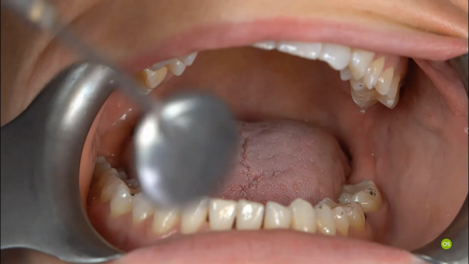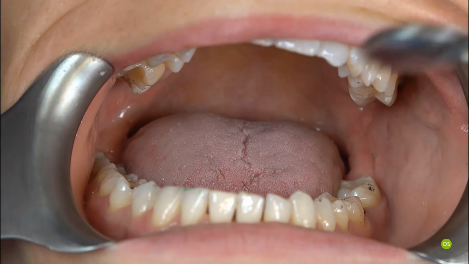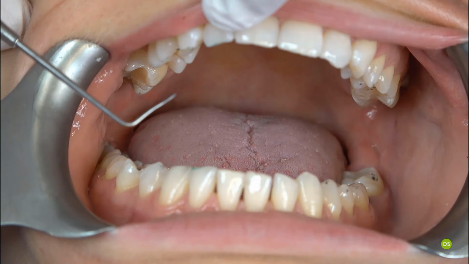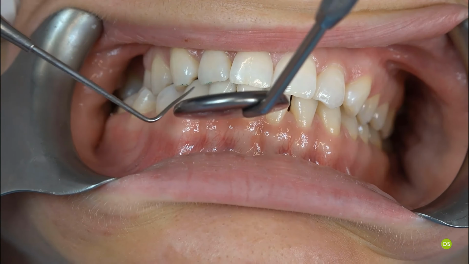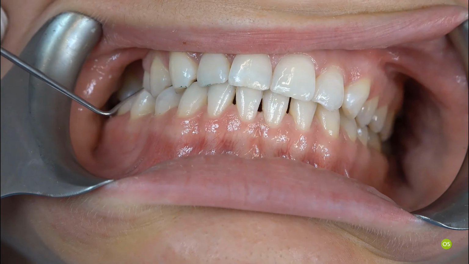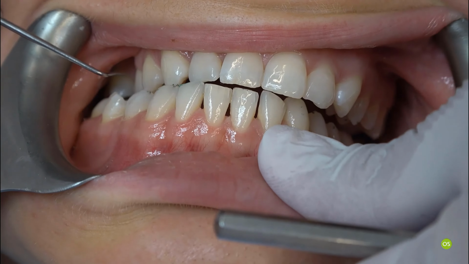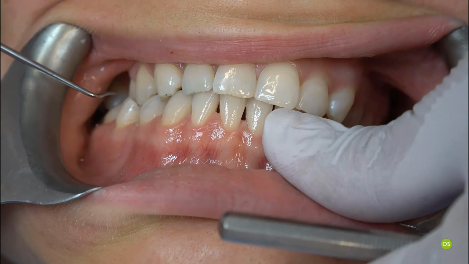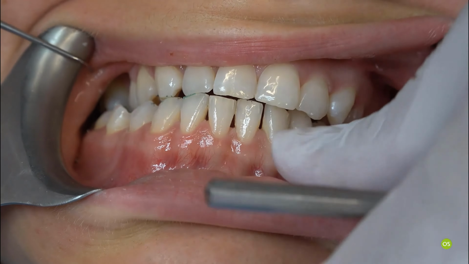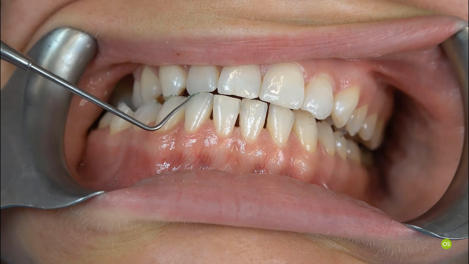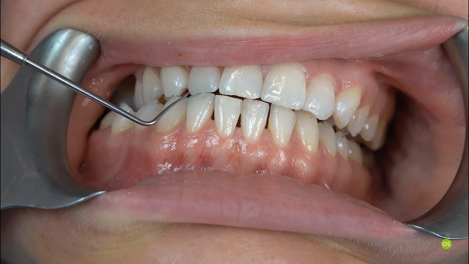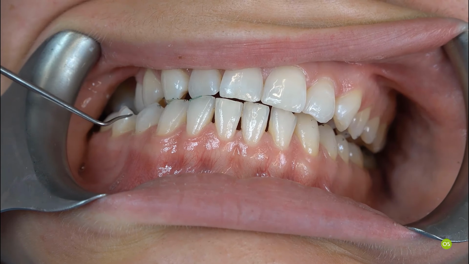And you can see the canine is guiding, so close again. And this canine here and lateral incisor are guiding, so keep going right, slowly, so close your teeth, keep going right, slowly, and stop. You can see that these two teeth are guiding, and that's where the green marks are, and that's where you can see the wear facets.